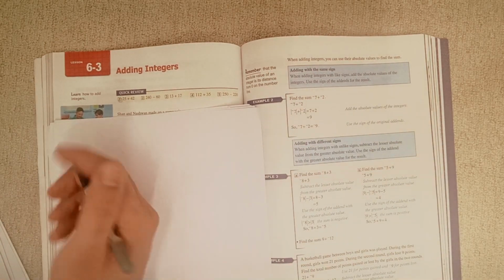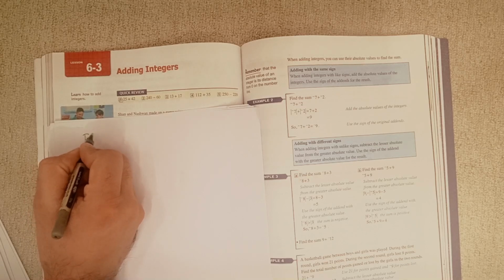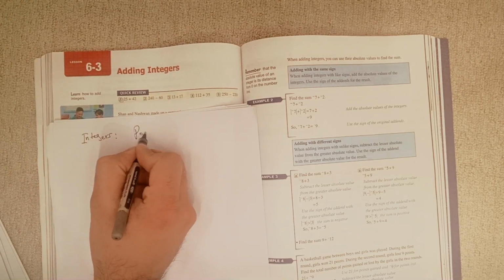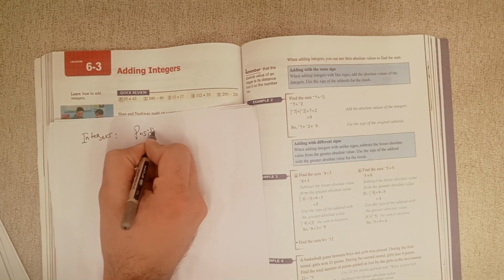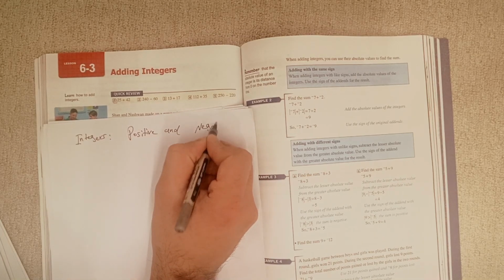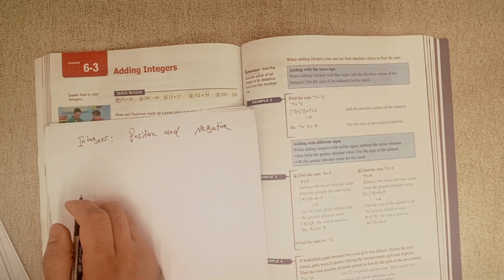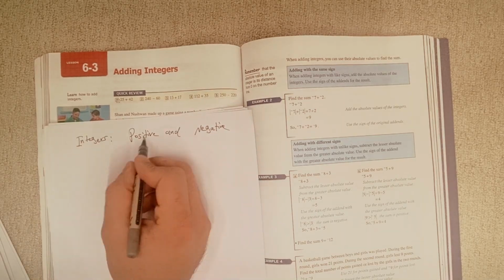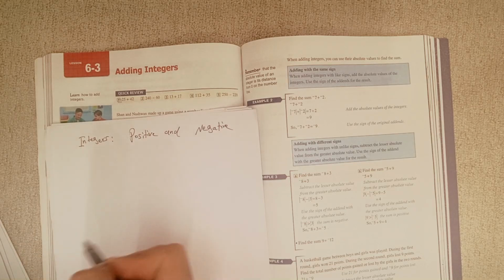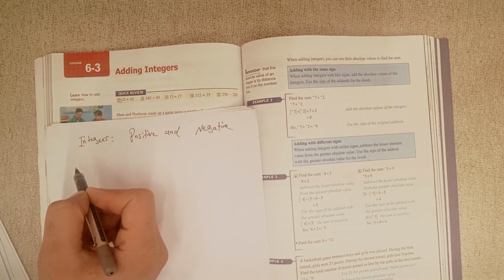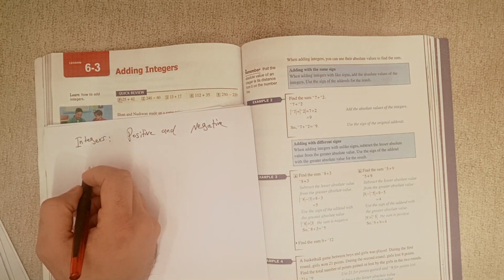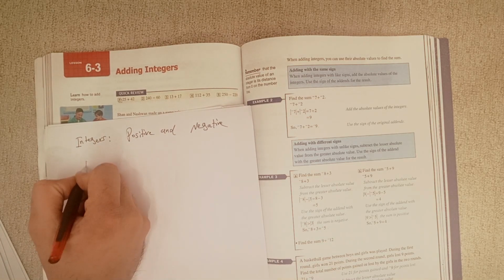So positive integers and negative numbers. And we said that the decimal cannot be an integer, it does not belong to the set of the integers.